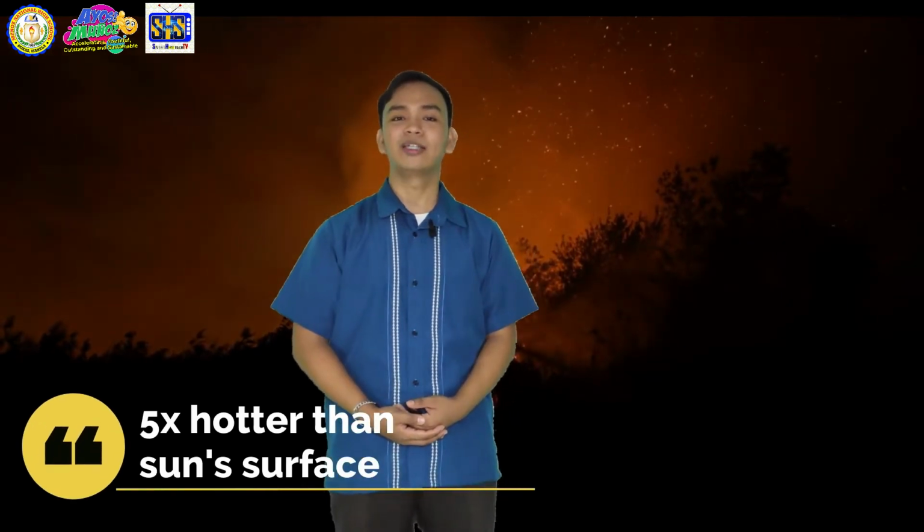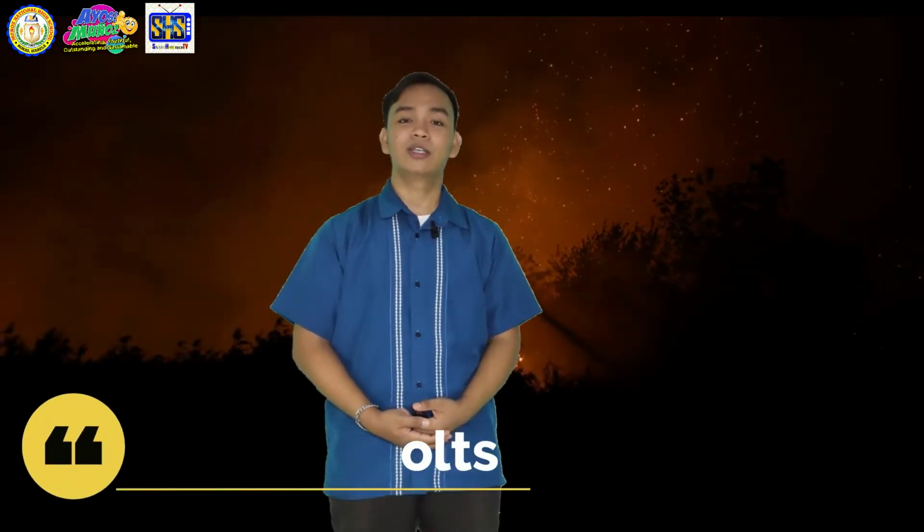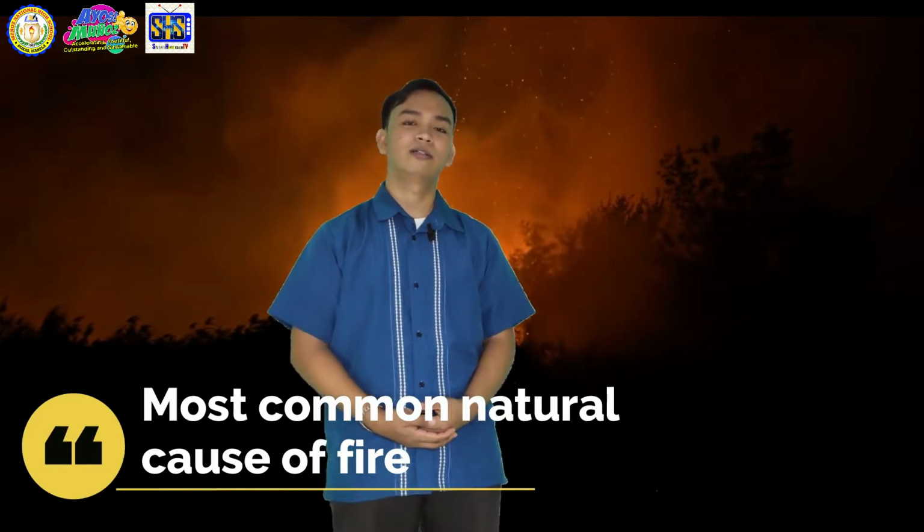Lightning is extremely hot that a flash can heat the air around it to temperatures 5 times hotter than the sun's surface. And each bolt can contain up to 1 billion volts of electricity, which can easily cause a fire. That is why it is considered the most common natural cause of fire.